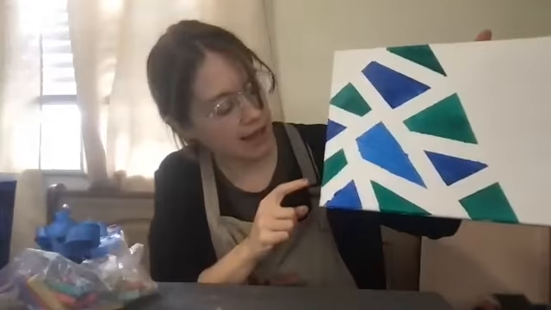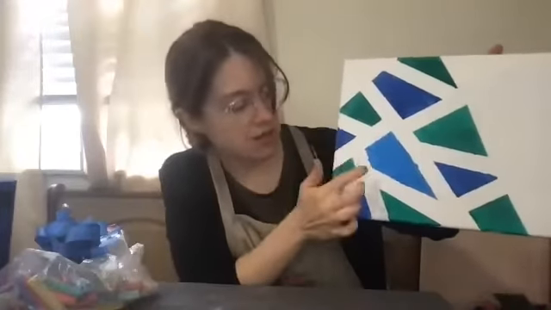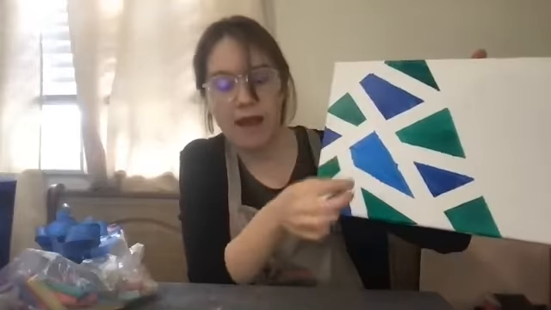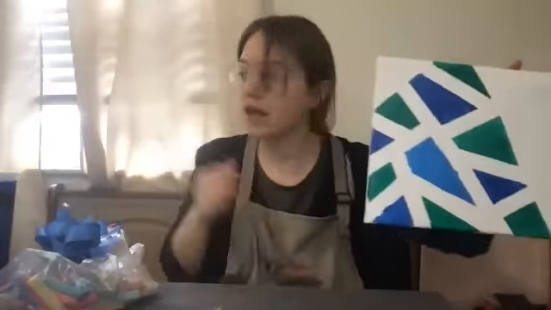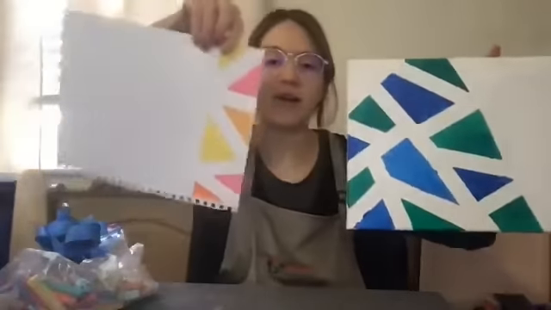And then if you have any parts like I have, where I let it, this wasn't dry, so you didn't get as sharp of an edge there, you could go back and fix it up with white paint if you needed to. But there's my cool colors and my warm colors project.